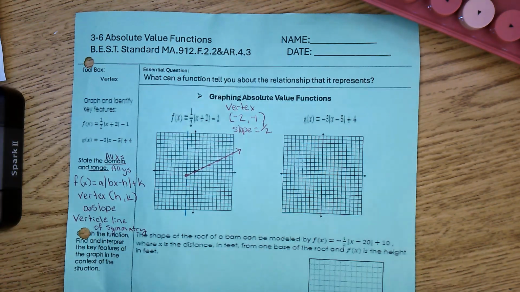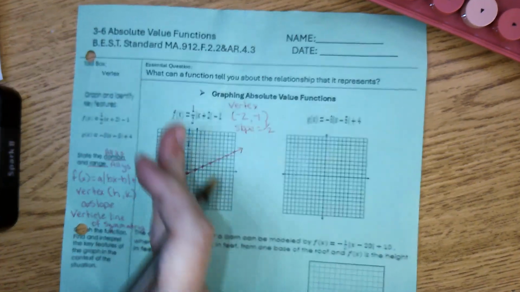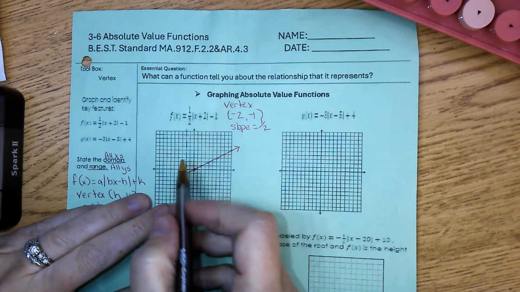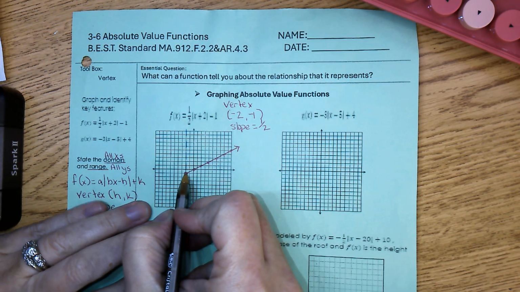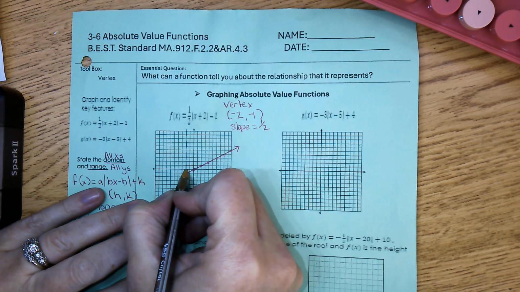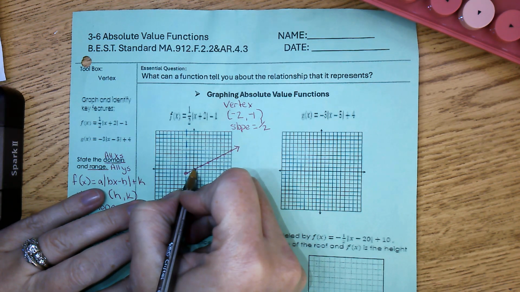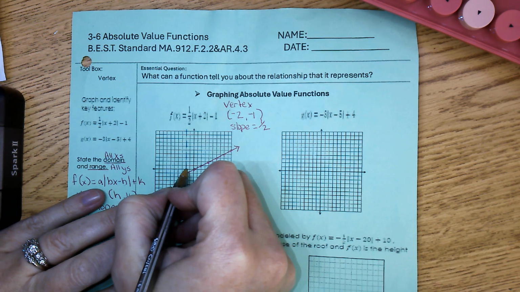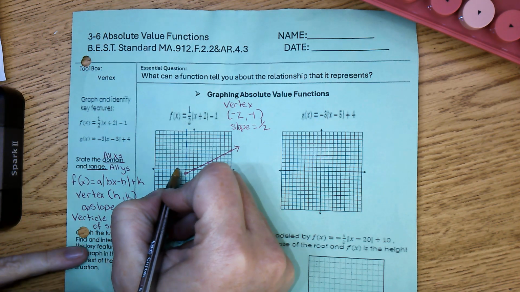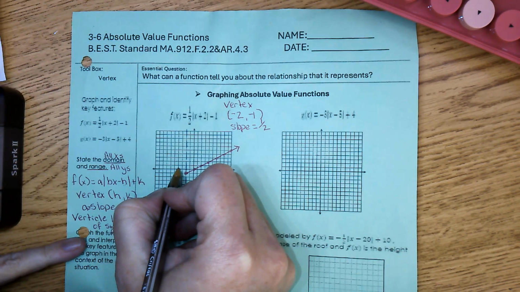Now, here's where the vertical line of symmetry comes into play. So the vertex is on it. Well, our next point here is you start at the line of symmetry. It is 2 to the right. Go back to the line of symmetry on this same line on the graph, and we're going to go in the opposite direction. So we're going to go 2 to the left.